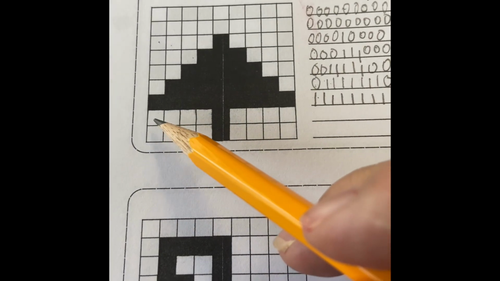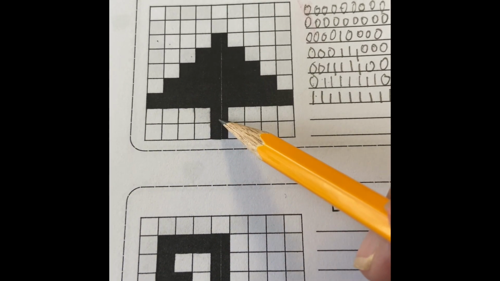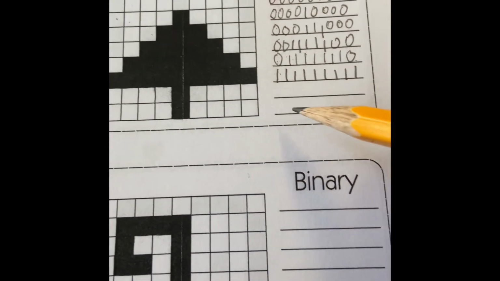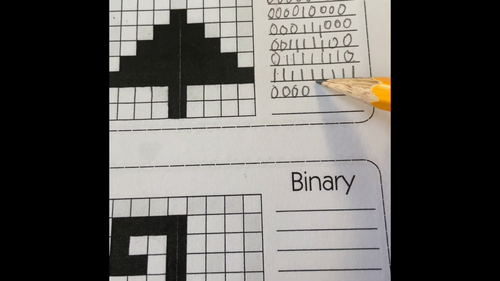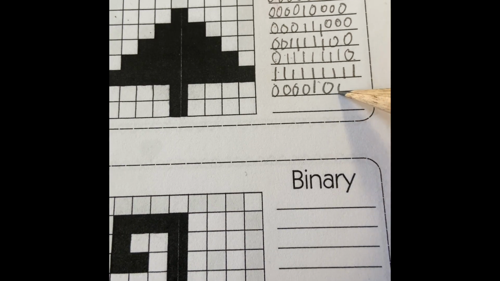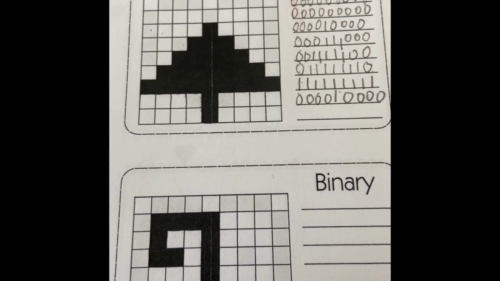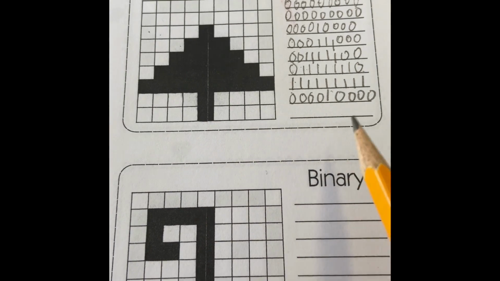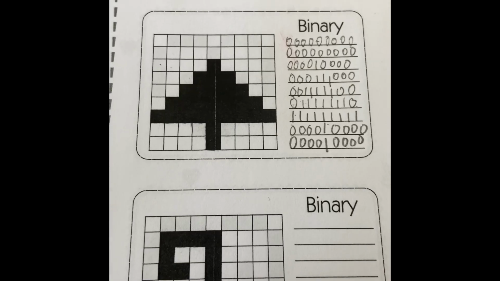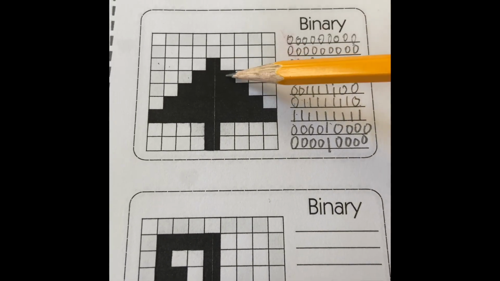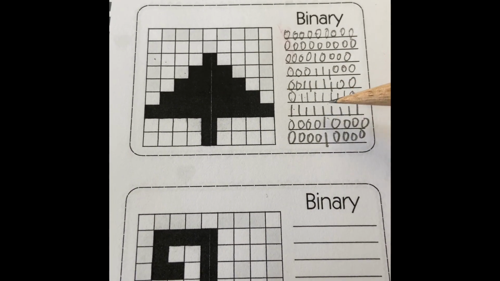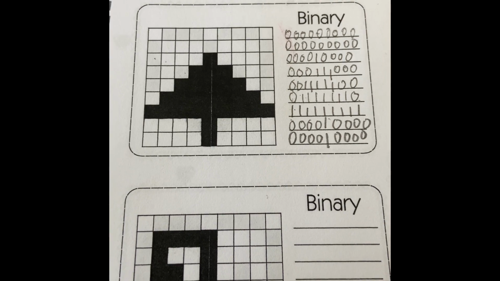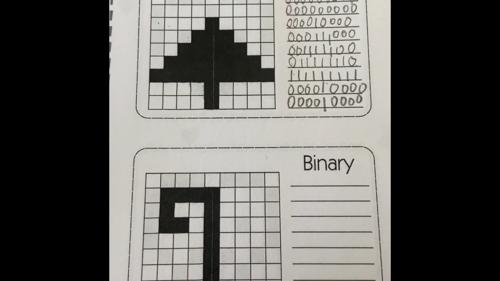And the next row has 4 white pixels in the front, 1 black pixel in the middle, and then 4 at the end. And the last row is the exact same thing. So now we turned our bitmap into our binary code. Now go ahead and do this next one by yourself.